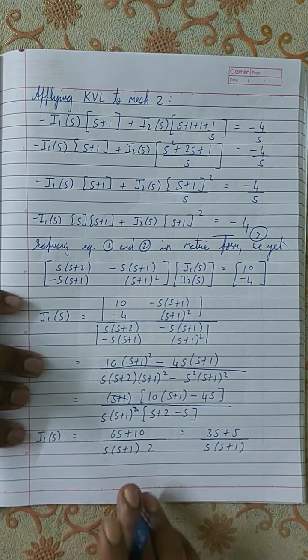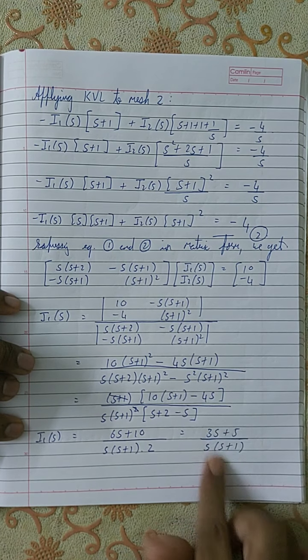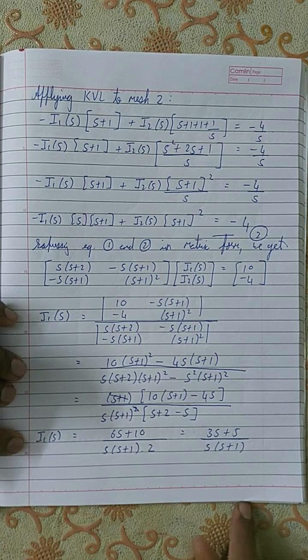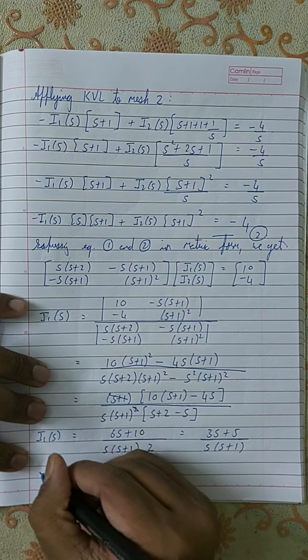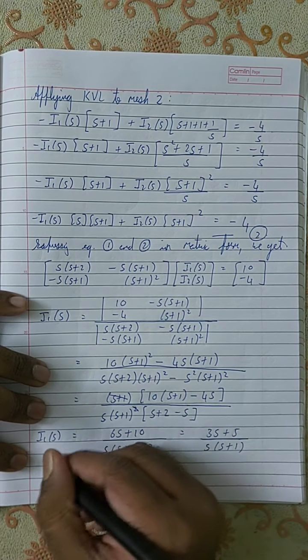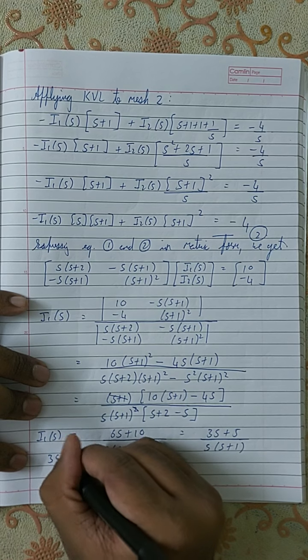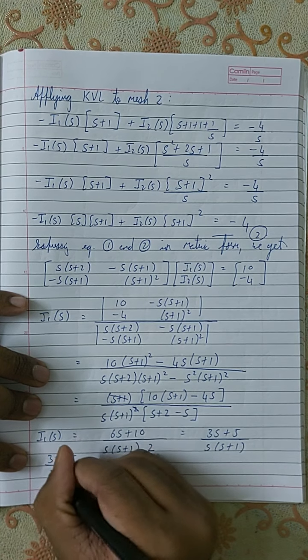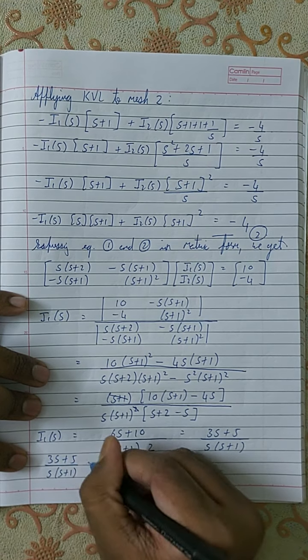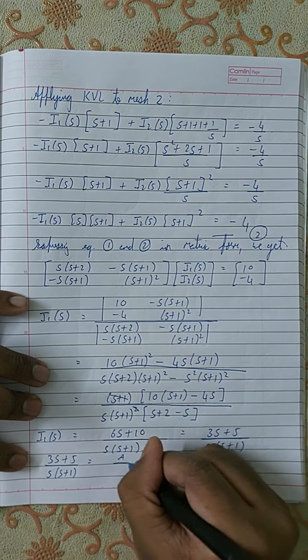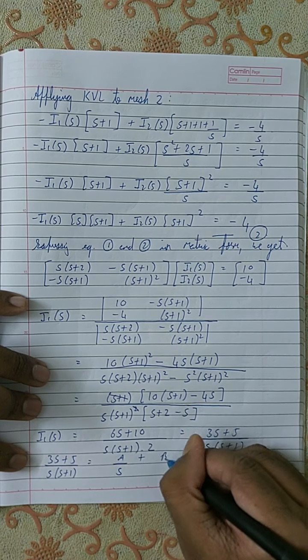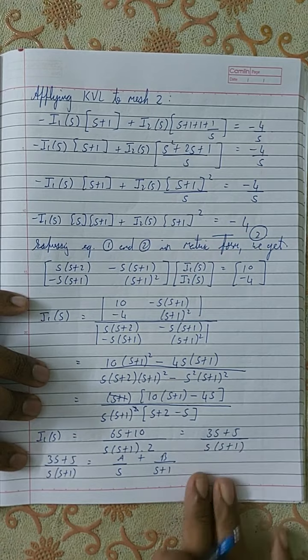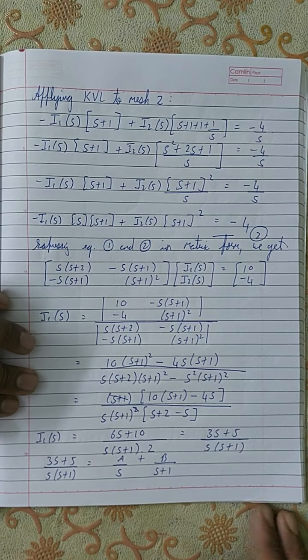Now you need to partially factorize this to find the value of I1 of t. So I'm going to first factorize this before finding the inverse. This 3s plus 5 by s into s plus 1 can now be written as a by s plus b by s plus 1. So now I need to simply find the values of a and b.